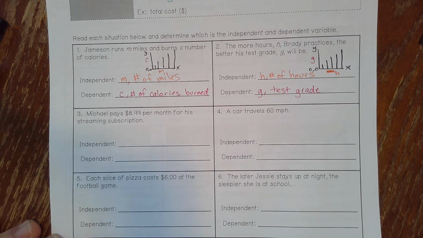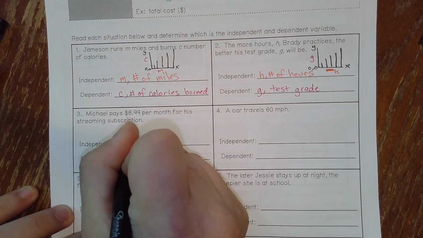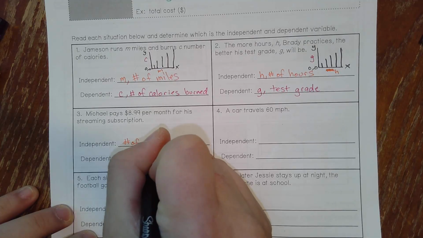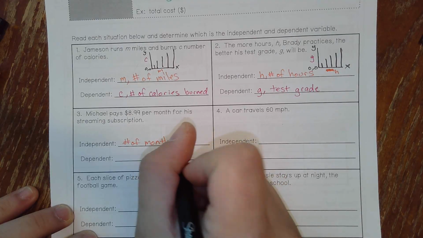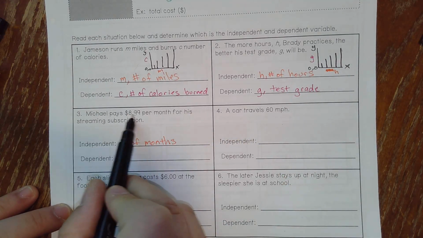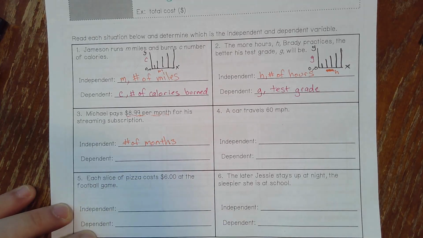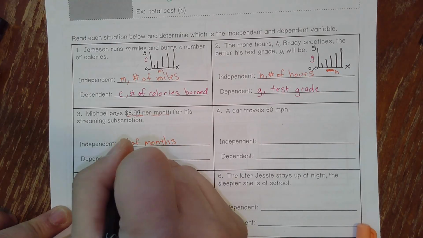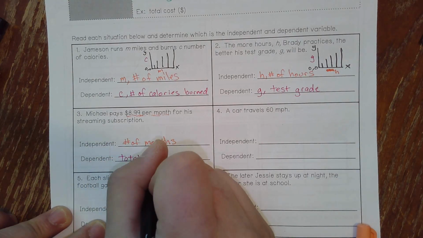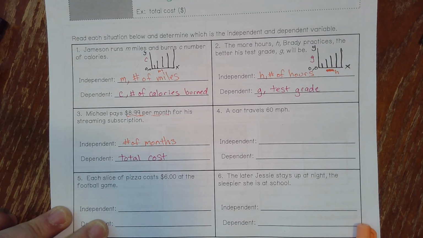Number 3 says Michael pays $8 per month for his streaming subscription. So for his independent variable here, it's going to be the number of months. And really, it's his subscription per month, right? So because it's per month, it's going to be number of months. What's going to be dependent? Well, depending on how long he has the subscription for, his dependent variable is going to be the total cost. Now let's go ahead and create a little grid.